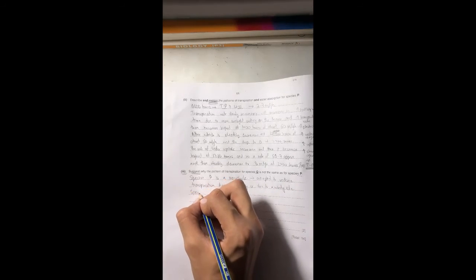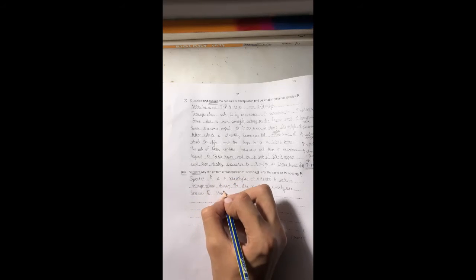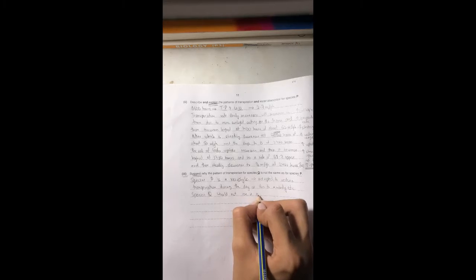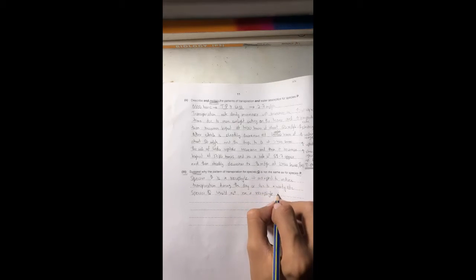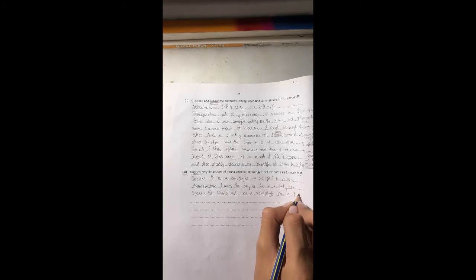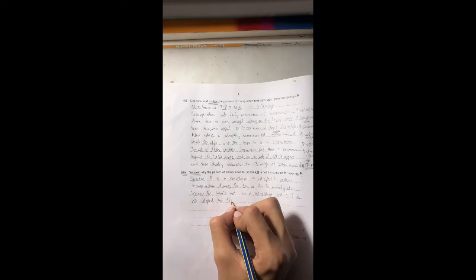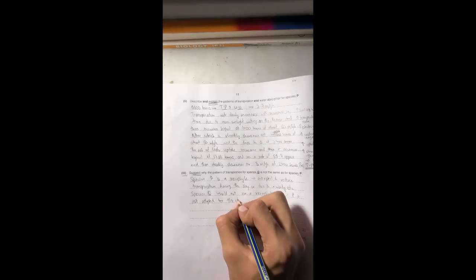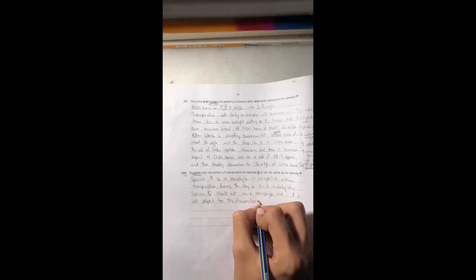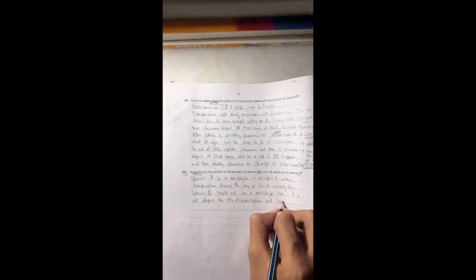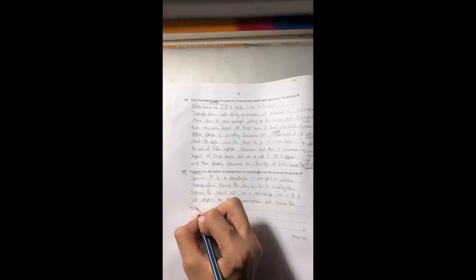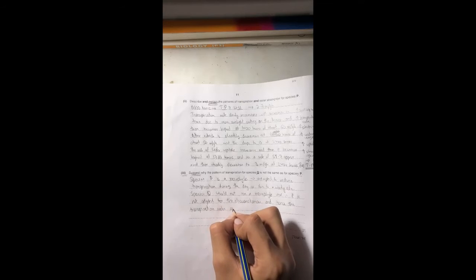Now species Q would not be a xerophyte, and therefore it is not adapted to the circumstances, and hence the transpiration rates are low. I'm sorry, I mixed this up.